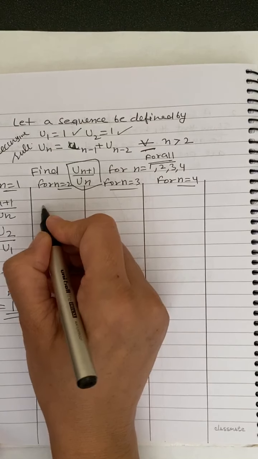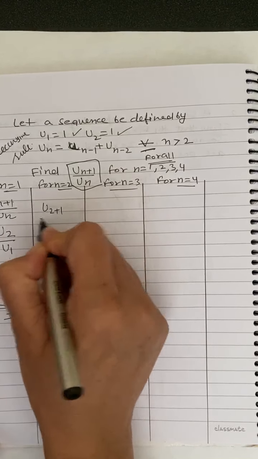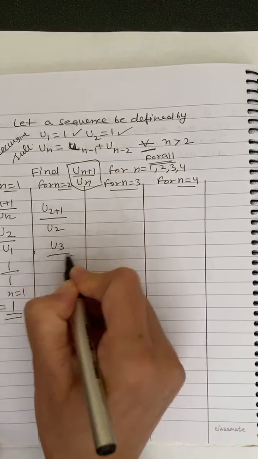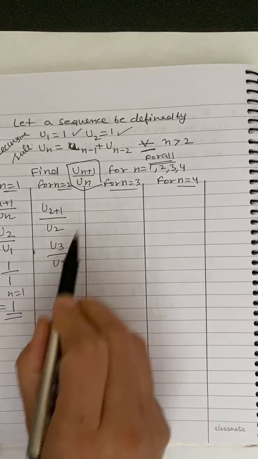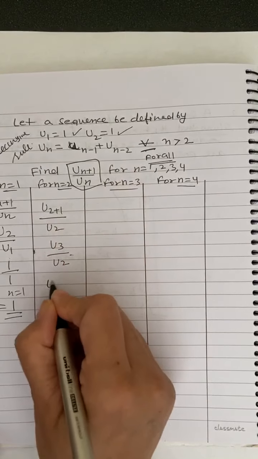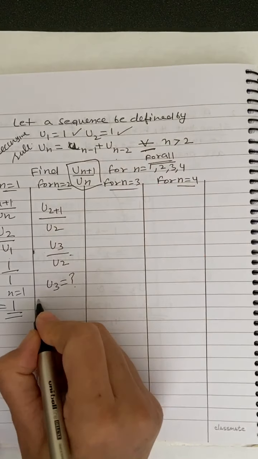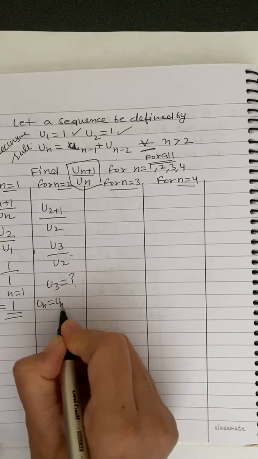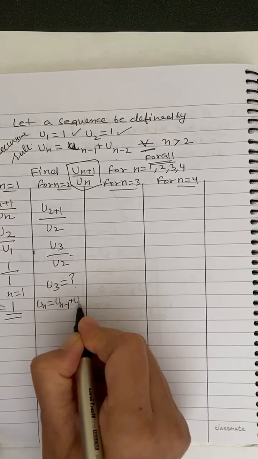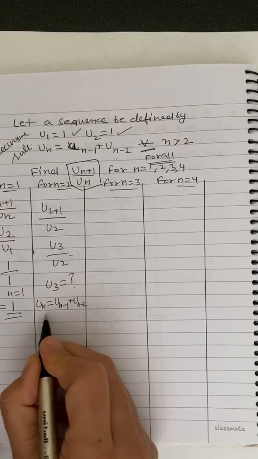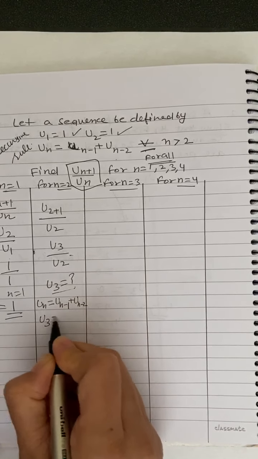Similarly, for n equal to 2, you replace n by 2, which gives u3 over u2. But we do not have u3 here, so the first thing we need to do is find u3. The relationship is given, so we know un is equal to un minus 1 plus un minus 2. If I need u3, I replace n by 3.